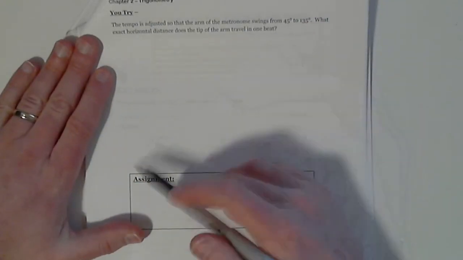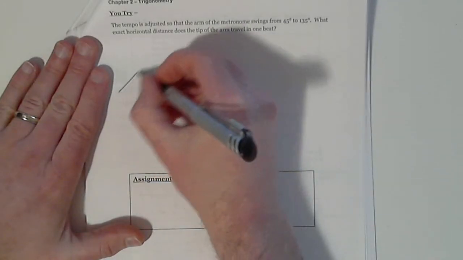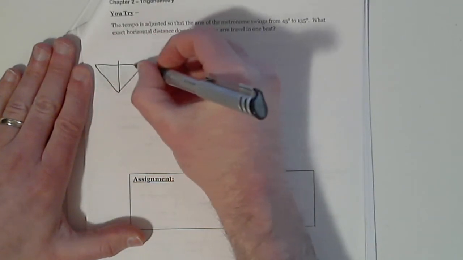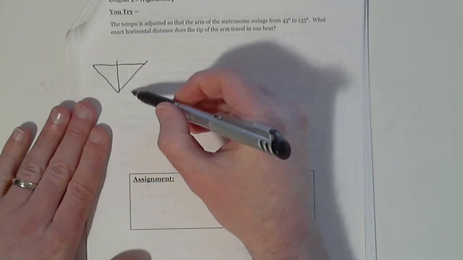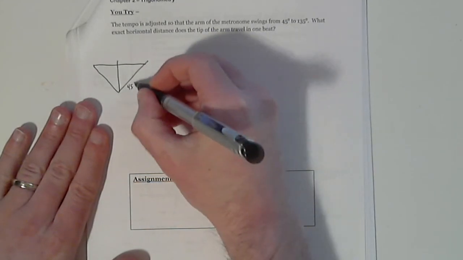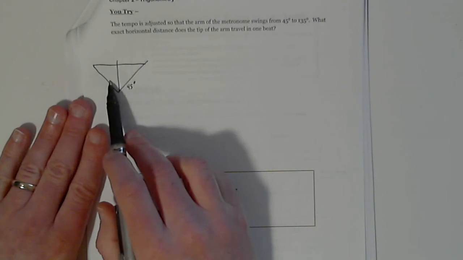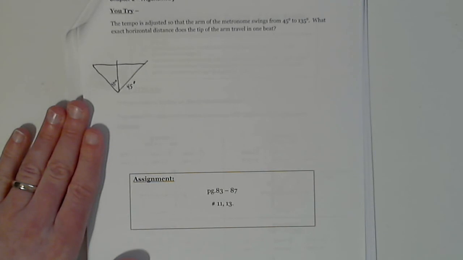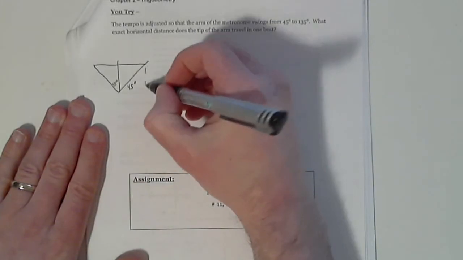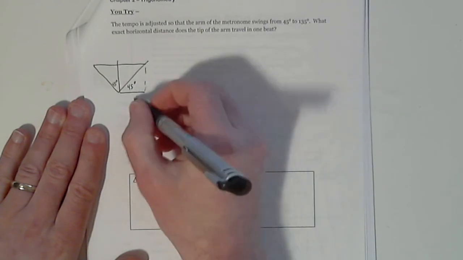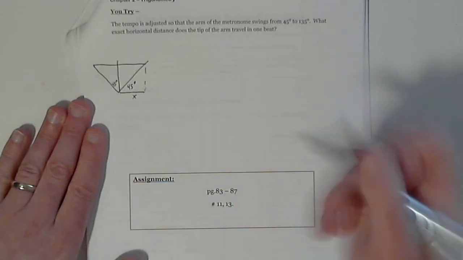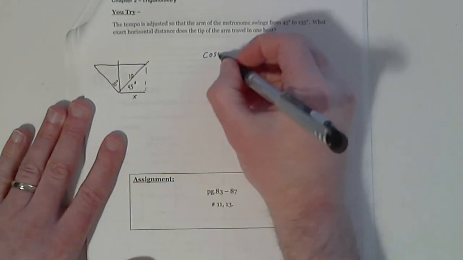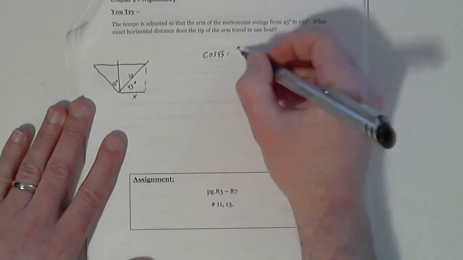Okay, drawing the diagram, 45 to 135. So it's 45 degrees up to 135, that's 45 degrees here as well, which means these two halves are equal, which makes sense because it's a metronome. So once again, we're going to have this little triangle where this is the thing we're looking for, and it's the same 10 centimeters here. So we can say exact same measurement, cos of 45 is equal to x over 10.